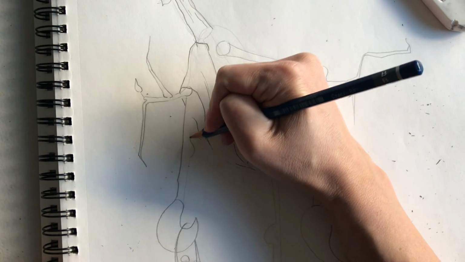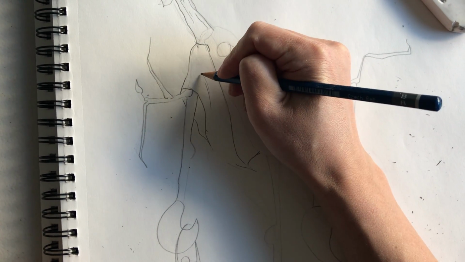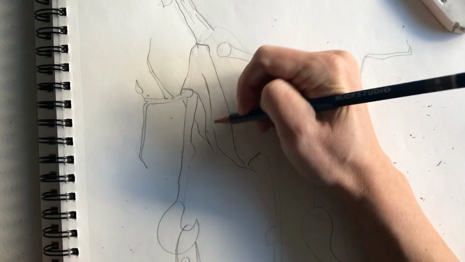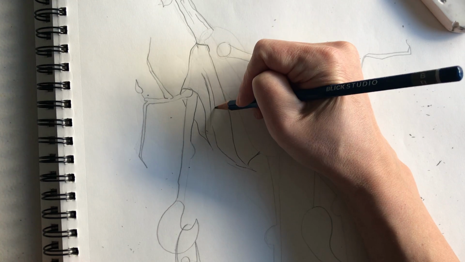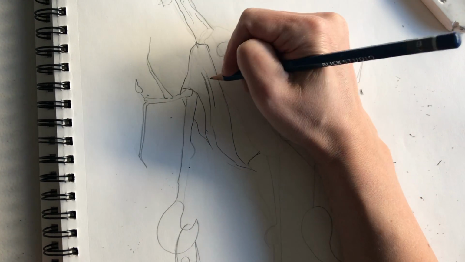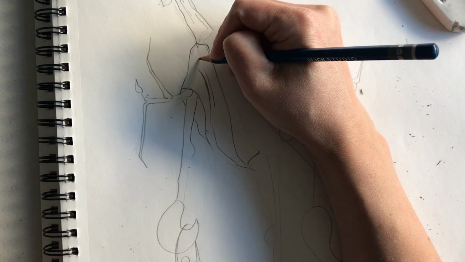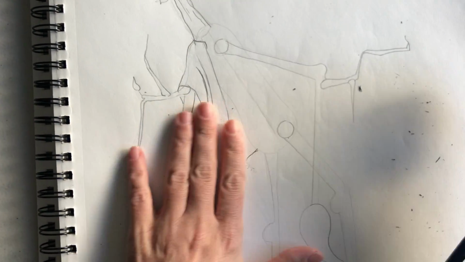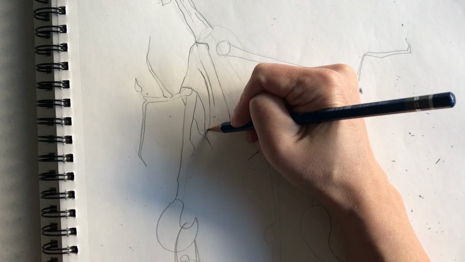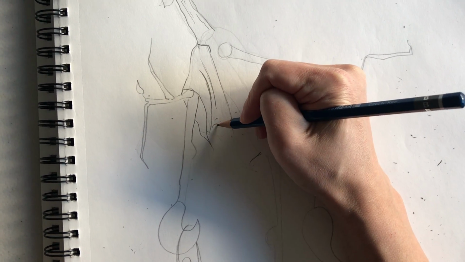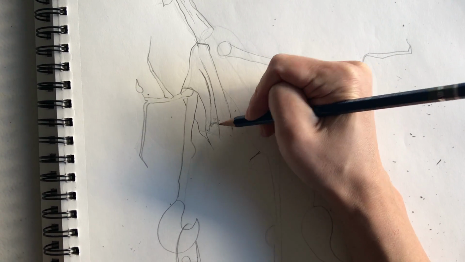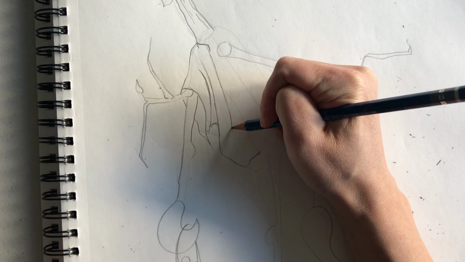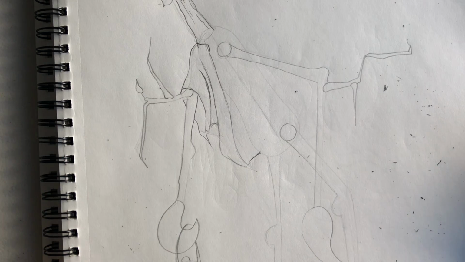Thinking about, okay, if the arm comes through it, where will we see the curves in the fabric? I'm putting in those curves. It's got skinny arms, so. It's getting it.